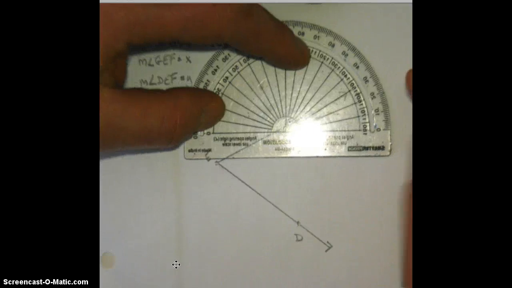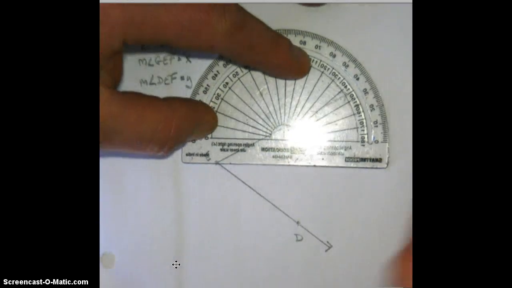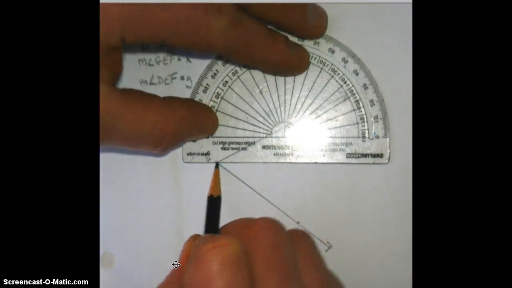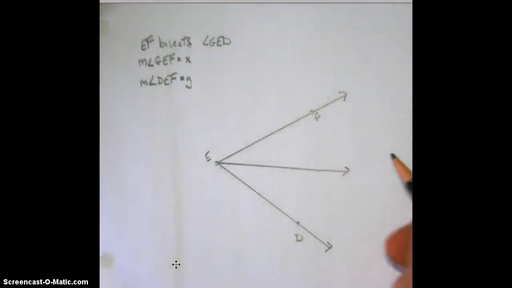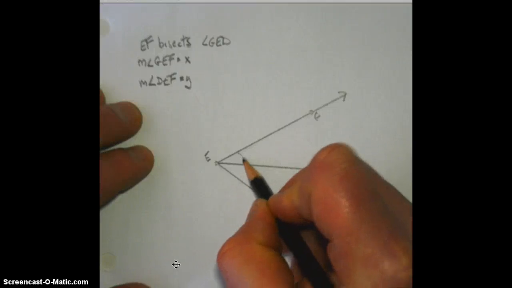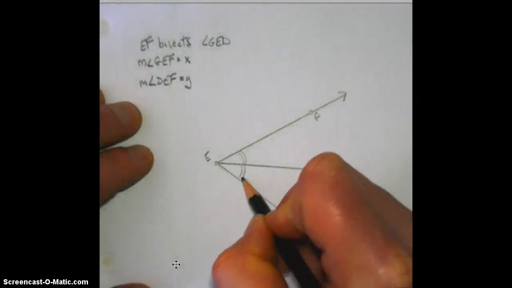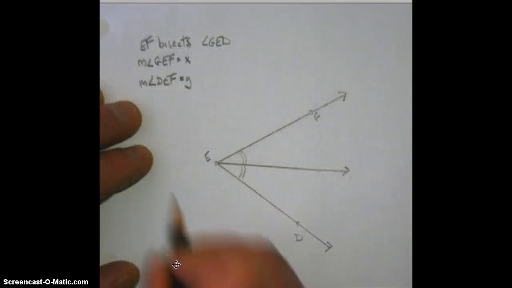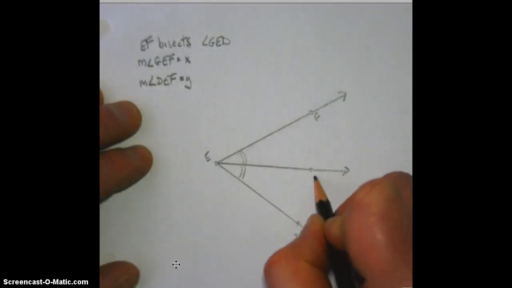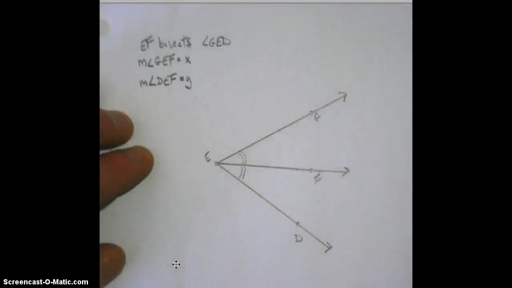And then we're going to sketch an angle bisector. You don't need to use your compass and straight edge for this. We're just doing a sketch so we kind of know what's happening in this problem. So sketch right down the middle, and I'm going to put in some arcs to show that we've got congruence here. And in this situation, we've got EF bisecting angle GED. So let's put point F on it.